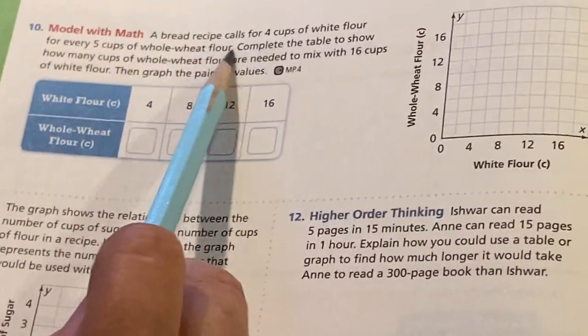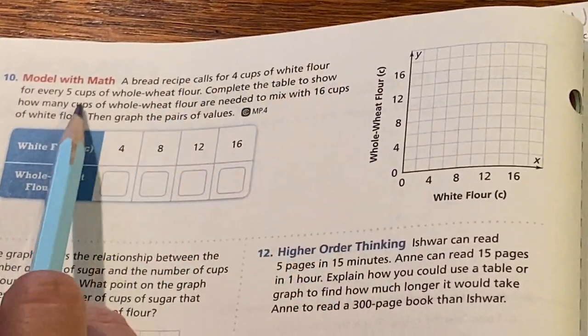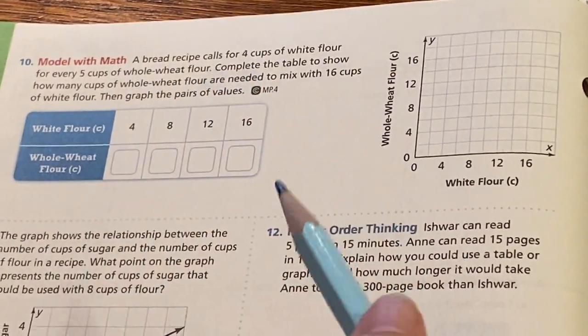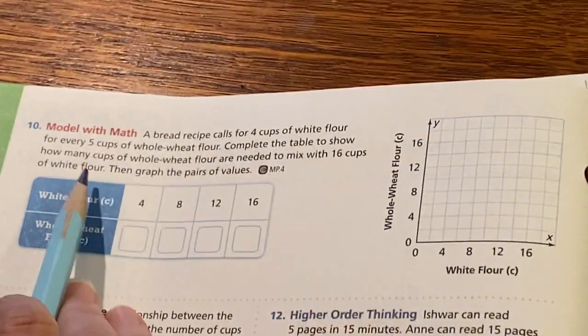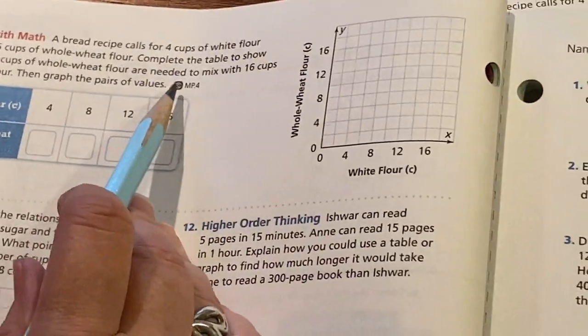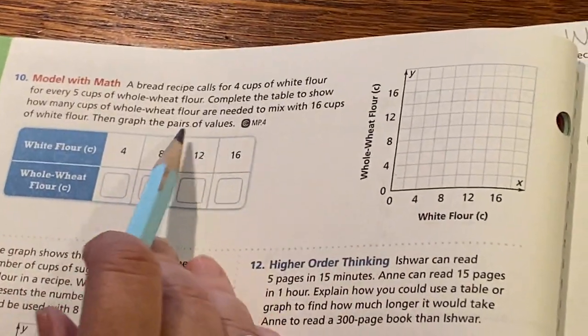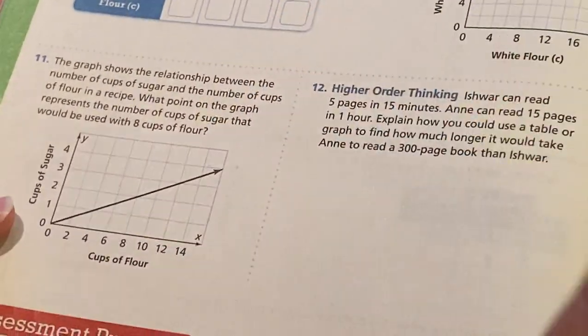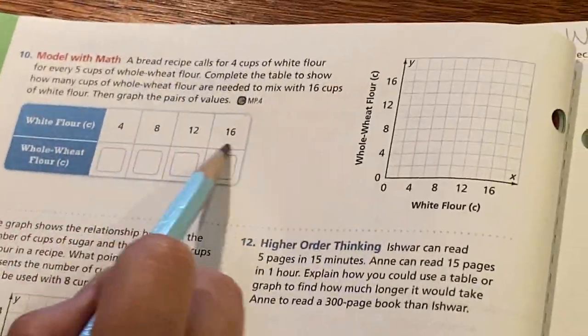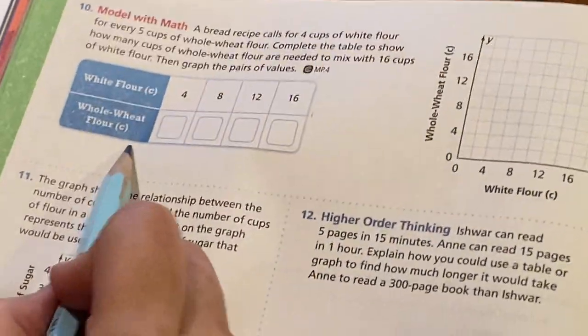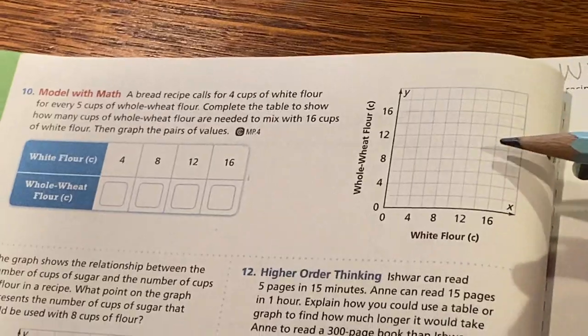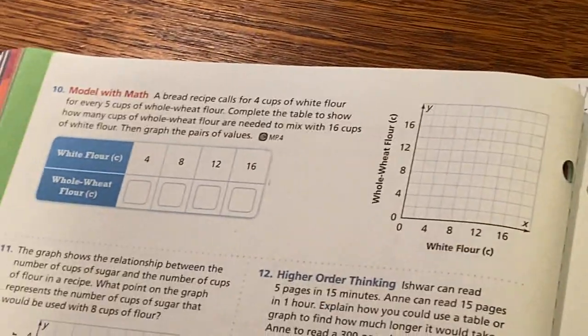A bread recipe calls for 4 cups of white flour for every 5 cups of whole wheat flour. Complete the table to show how many cups of whole wheat flour are needed to mix with 16 cups of white flour. Then graph the pairs of values. So here's the table that has all the white flour values. You just have to complete the whole wheat and then graph it. You can do that on your own.